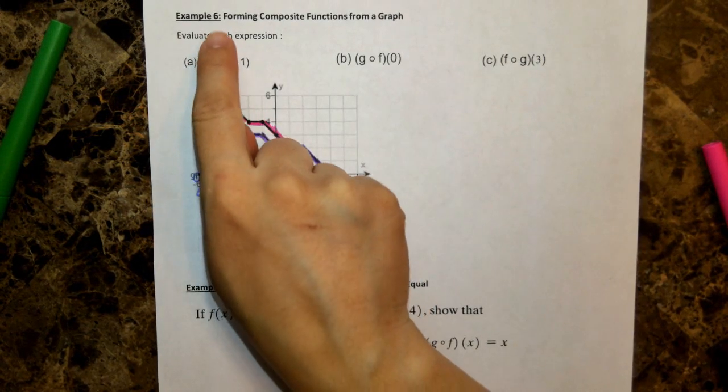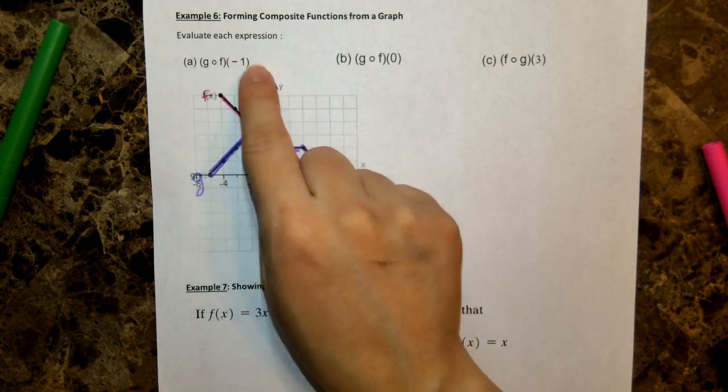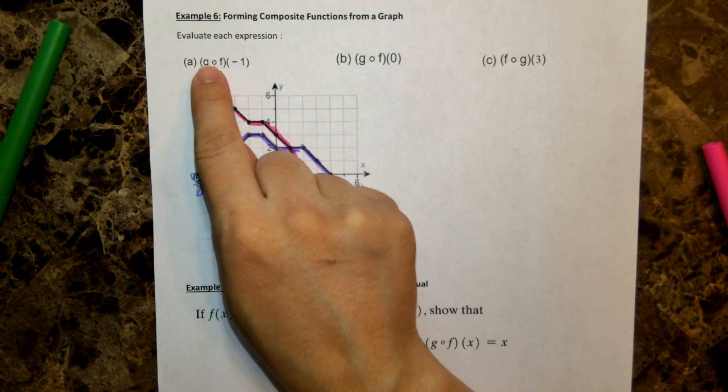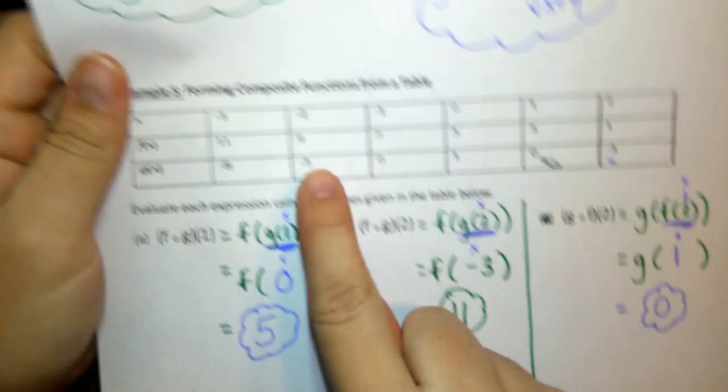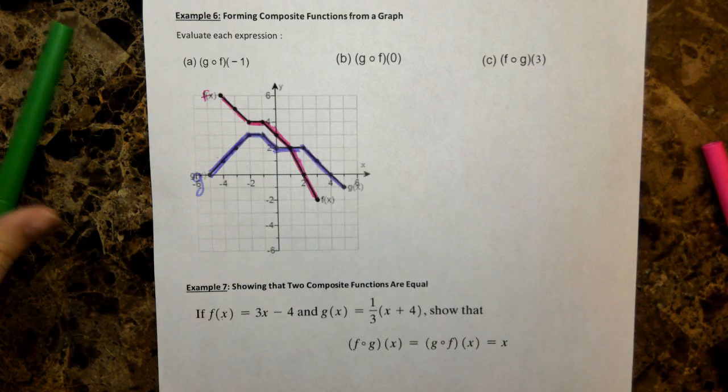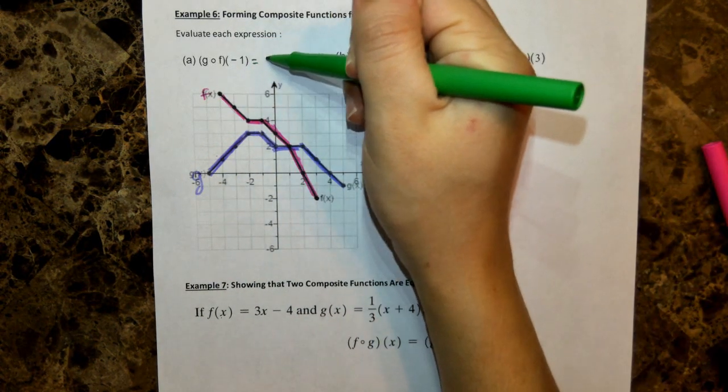All right, so question 6, part A, gives us 3 different examples. It says figure out what is g composed with f of negative 1. Now, you can go ahead and leave it like that. Anytime I'm dealing with a table, though, or a graph, I prefer to write it like this notation.